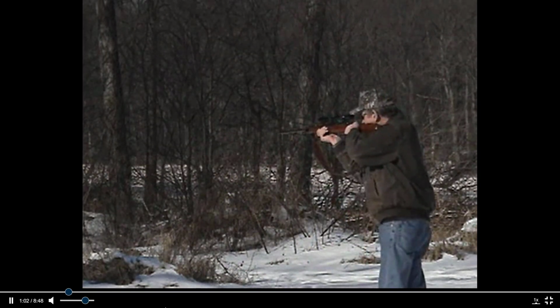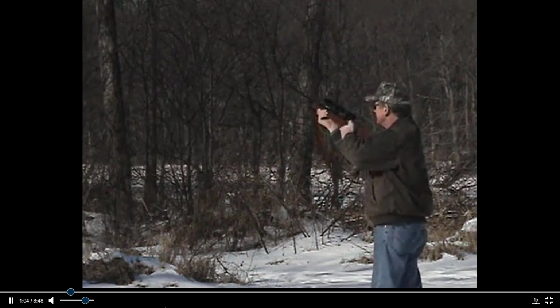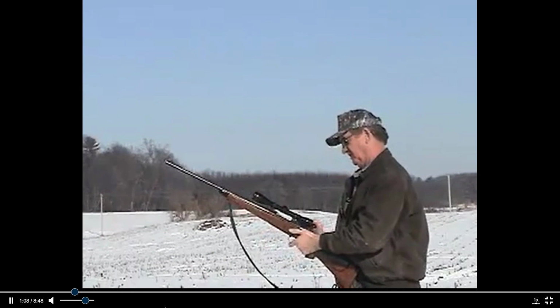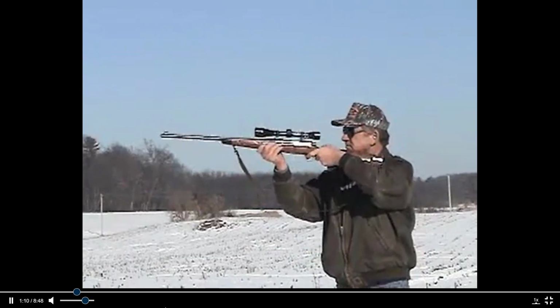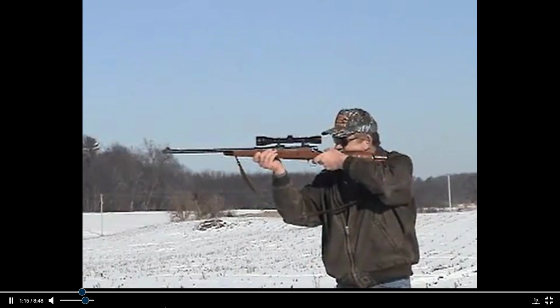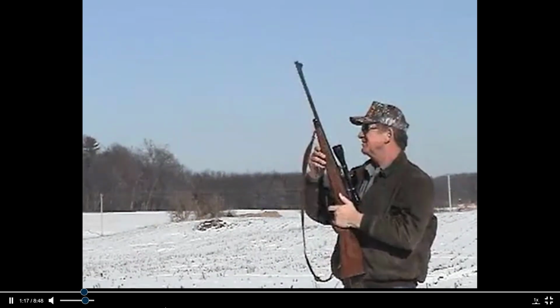Newton's third law states that when a body exerts a force on a second body, the second body exerts an equal and opposite force on the first body. The force that propels this rifle bullet acts in reverse on the gun, causing recoil.